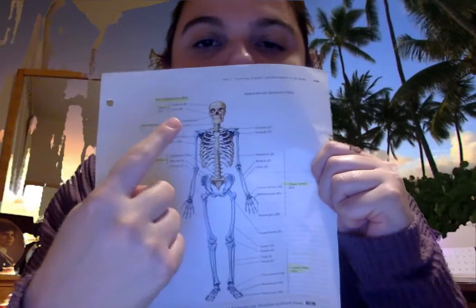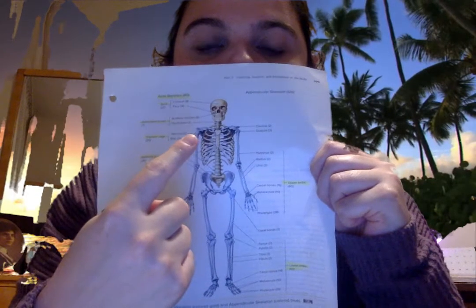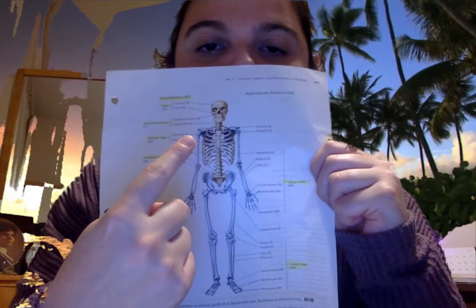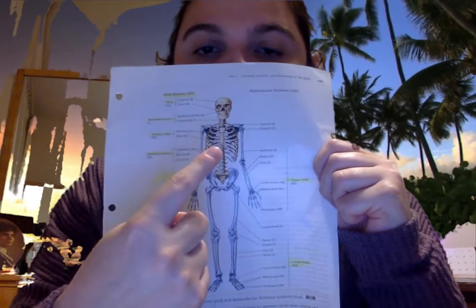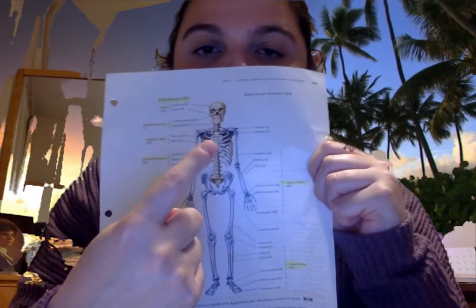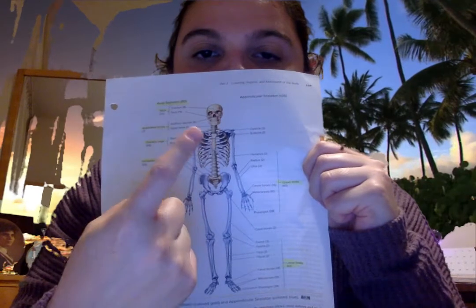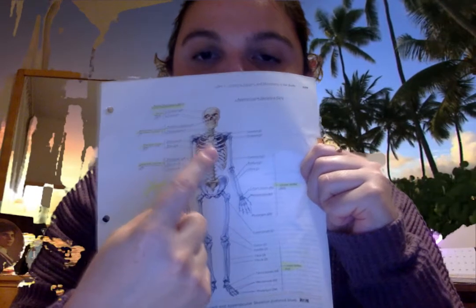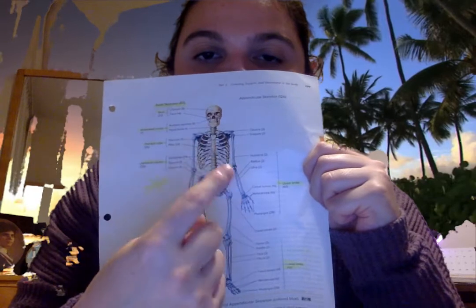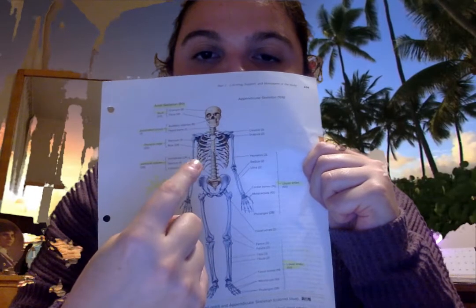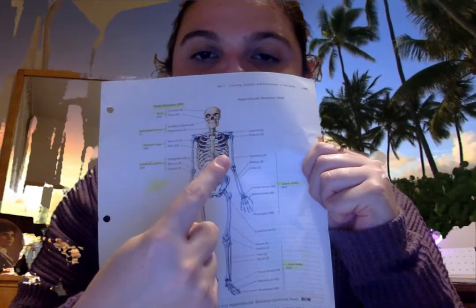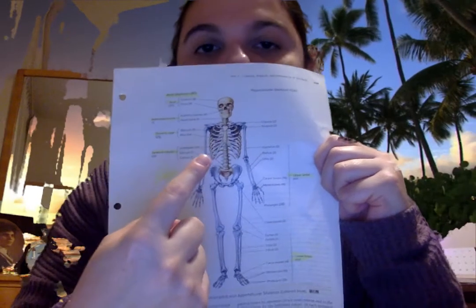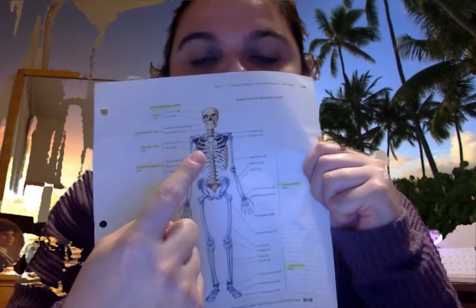And then if we carry on, you've got your clavicle, and you've got your scapula, and then you have your sternum, which looks like a tie here essentially. You have your rib cage all along here with all your different ribs, which again we'll go into more detail in another video.